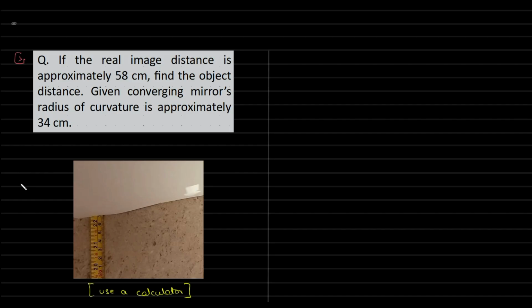I have a few set of questions. So I have a real image. What is the real image? One which can be captured on the screen. So if the real image distance is approximately 58 centimeter, I got an image on the screen which is approximately 58. You can see here, this is 50 and this length, approximately, I think this is perpendicular, right? This is around 50, beyond 50, 58-ish. Find the object distance.